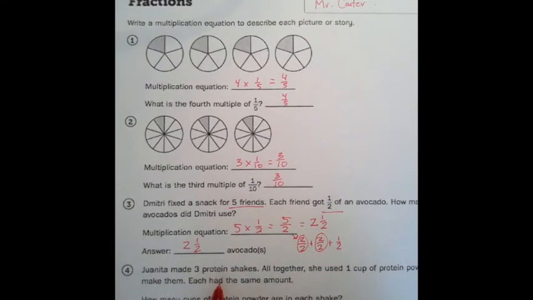Juanita made 3 protein shakes. Altogether, she used 1 cup of protein powder to make them. Each had the same amount. How many cups of protein powder are in each shake? So we have to really think differently about this problem. So she made 3 protein shakes, but she didn't use 1 cup in each shake. That's what you would think if you're reading this quickly. But if you take your time and read it, she used a cup all together.